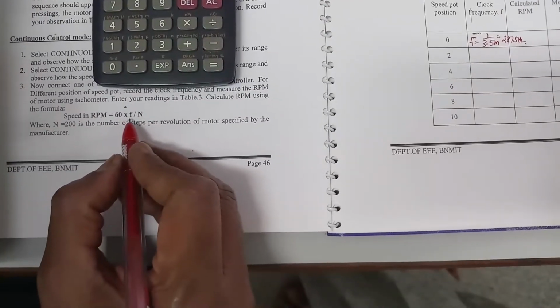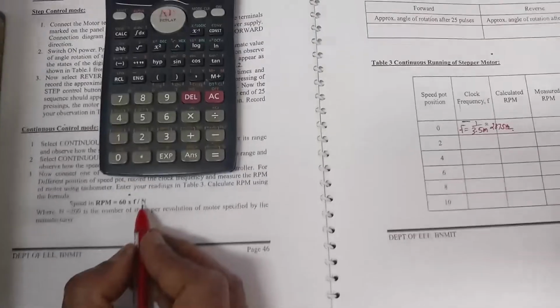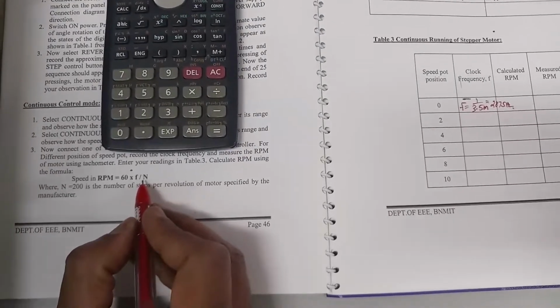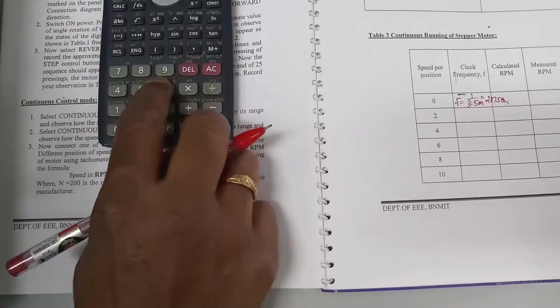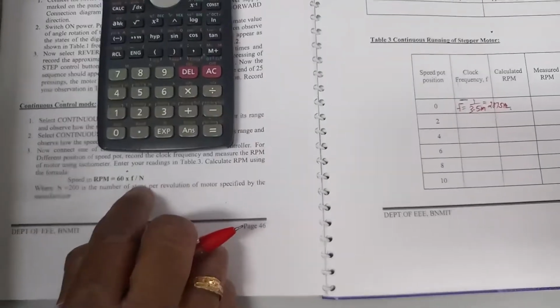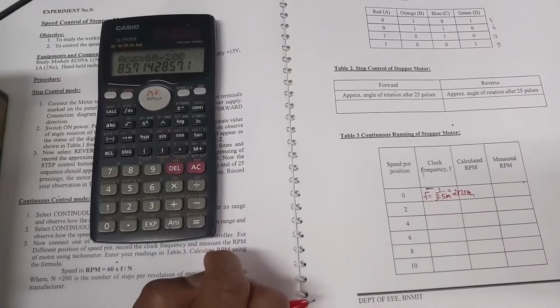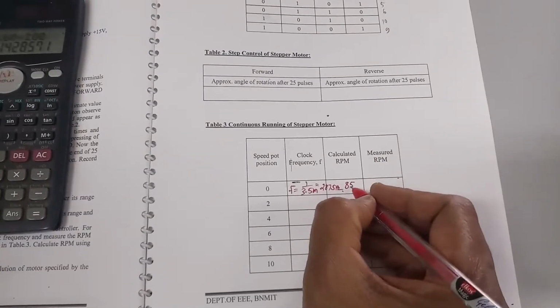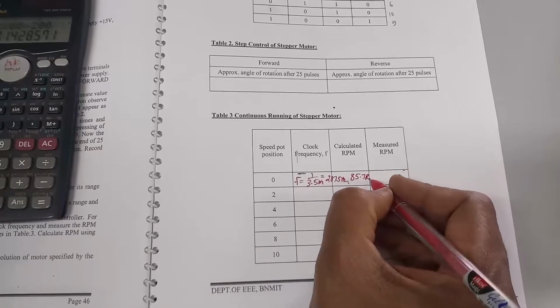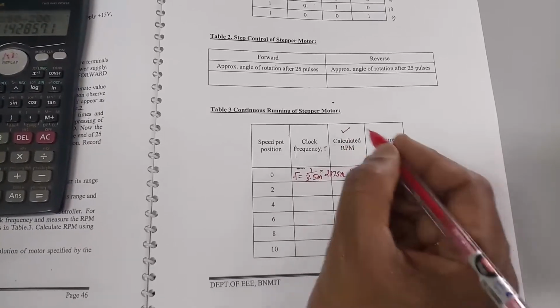My formula is speed equal to 60 into f by n. f is 285.7, n is 200 steps to cover one revolution, where n is the number of steps. So 285.7 into 60 divided by 200, we are getting 85.7 rpm. So speed is 85.7 rpm. This is the calculated rpm from the formula.